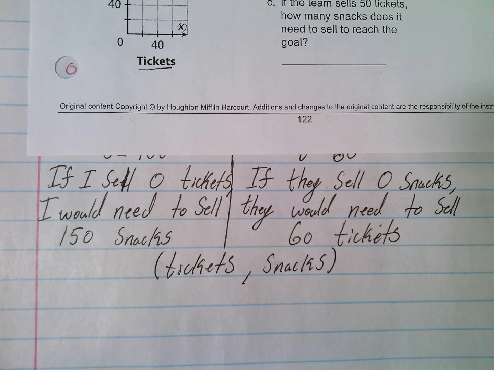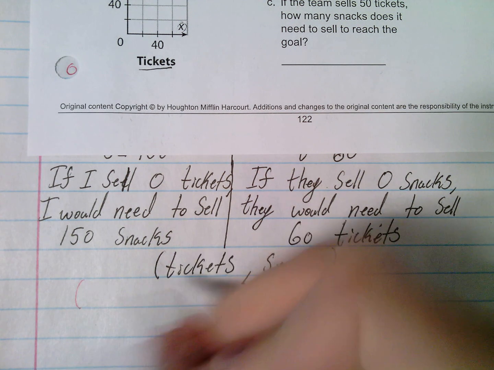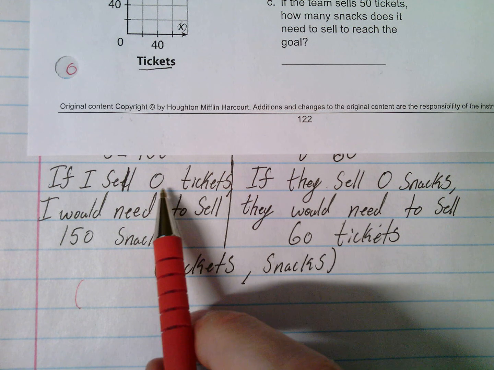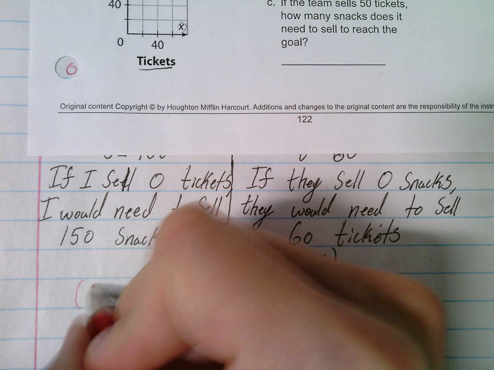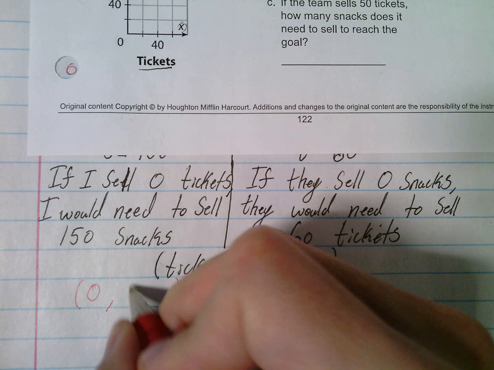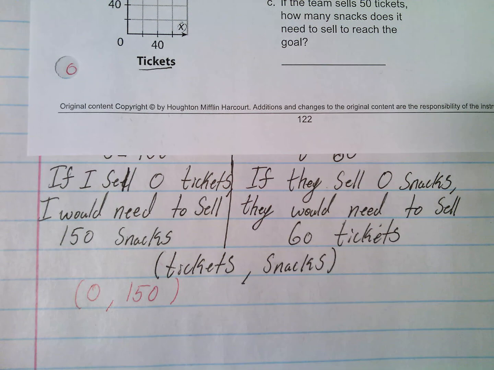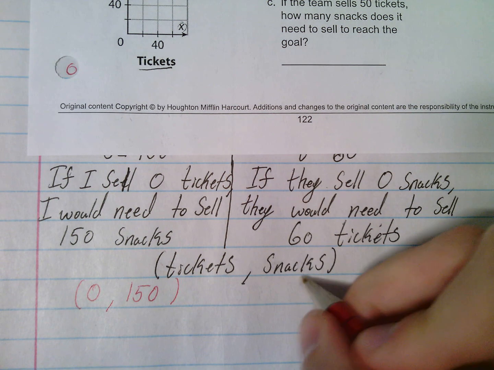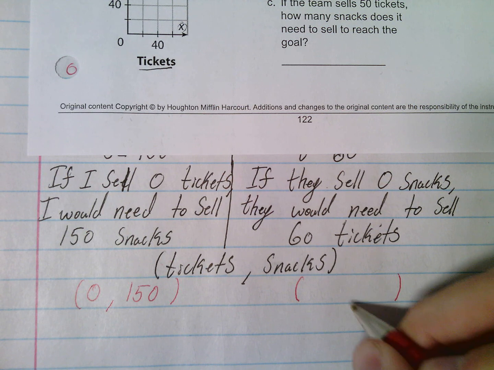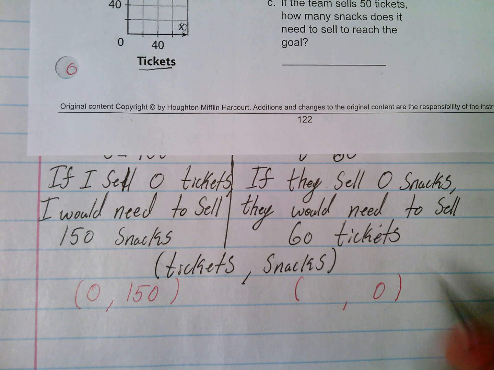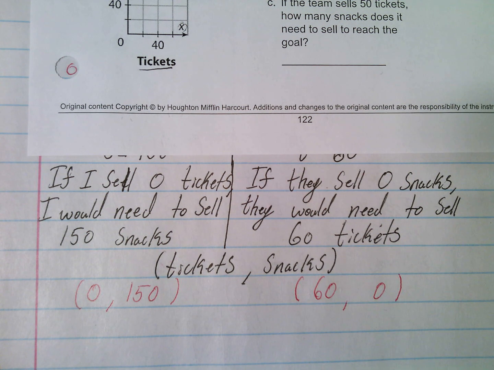So if I write an ordered pair for both of these, how many tickets did I sell here? Well, I sold 0 tickets, and I would have to sell 150 snacks. And if I sold 0 snacks here, I would need 60 tickets.